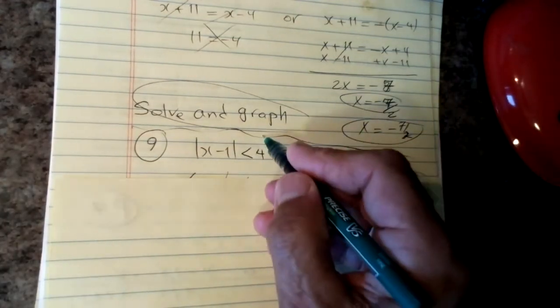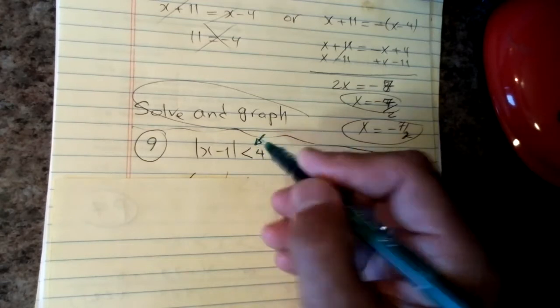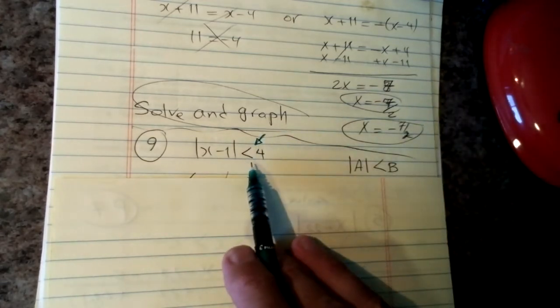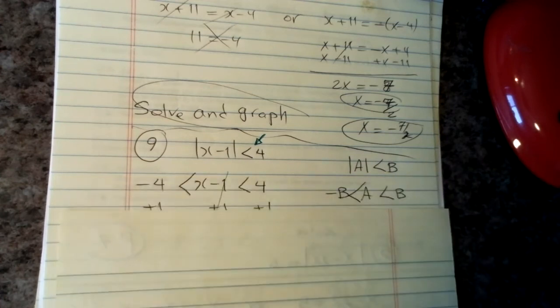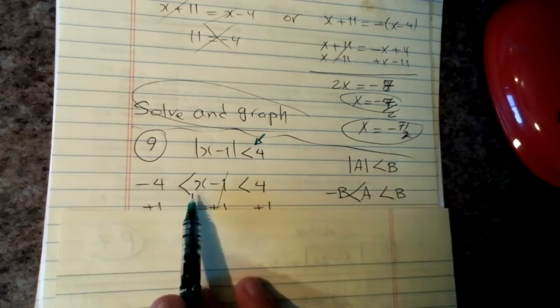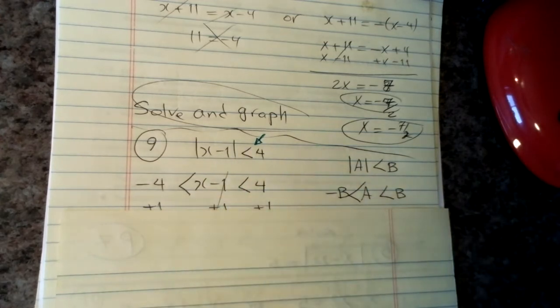Like in this case, the absolute value symbol is less. If it's less, according to the formula, A is between B and negative B. See how we put this between 4 and -4 and solve it?